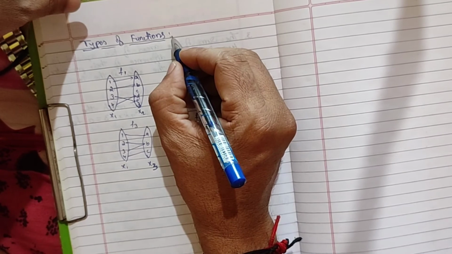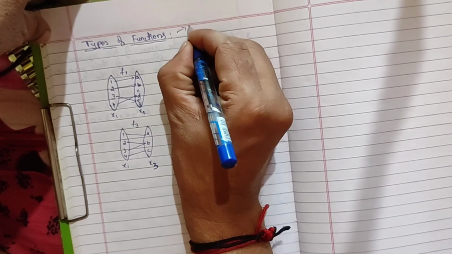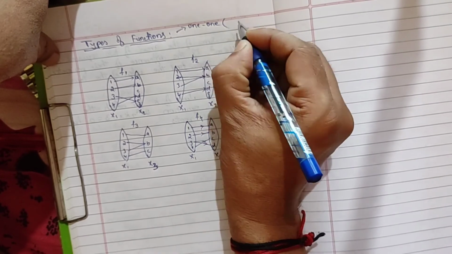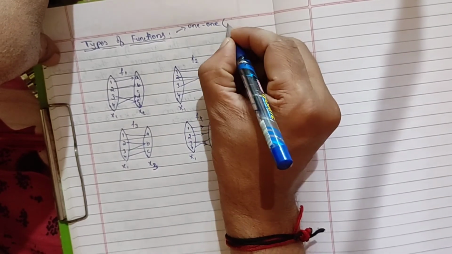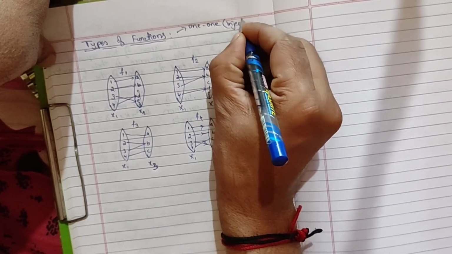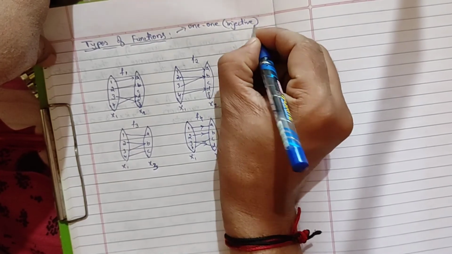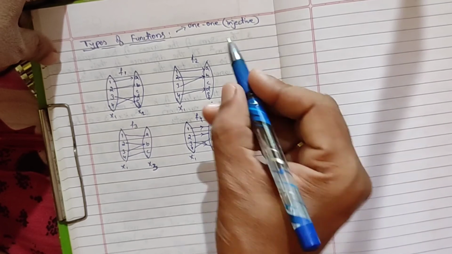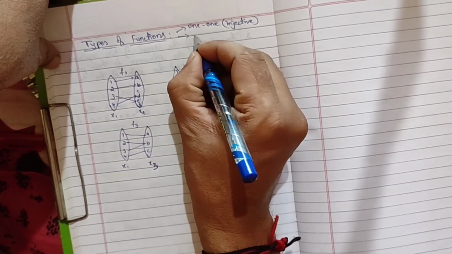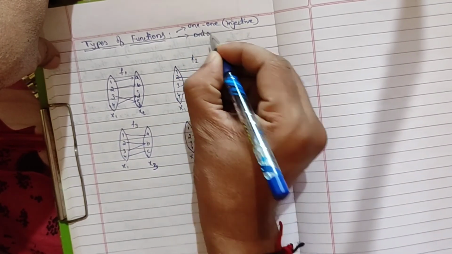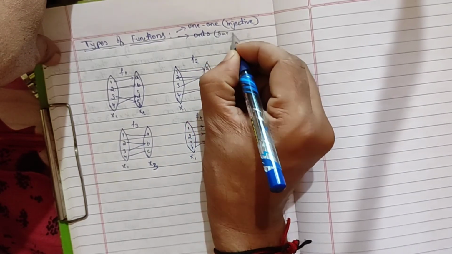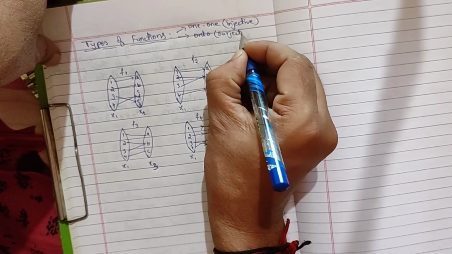One is the one-one function, which is also called injective. The next one is the onto function, also called surjective.